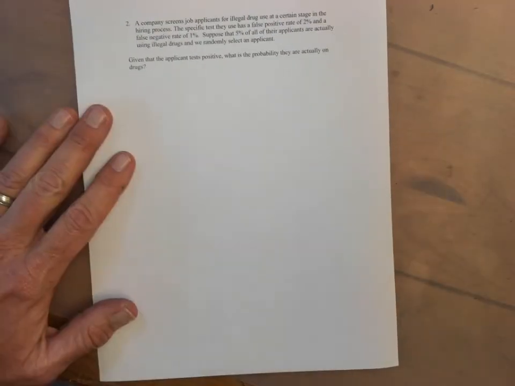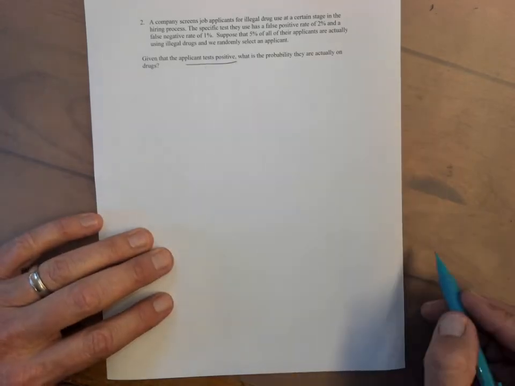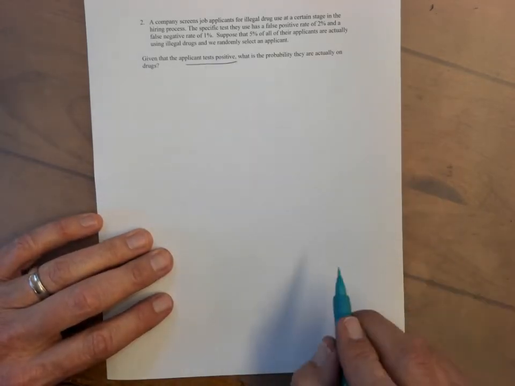It says a company screens applicants for illegal drug use at a certain stage in the hiring process. The specific test they use has a false positive rate of 2% and a false negative rate of 1%. Suppose that 5% of all their applicants are actually using illegal drugs, and we randomly select an applicant. Given that the applicant tests positive, there's the given, what's the probability they're actually on drugs?